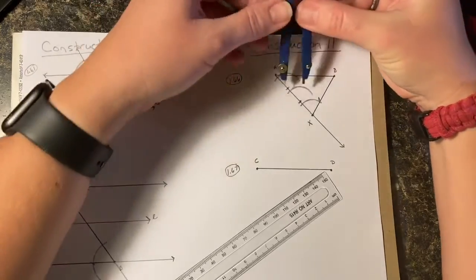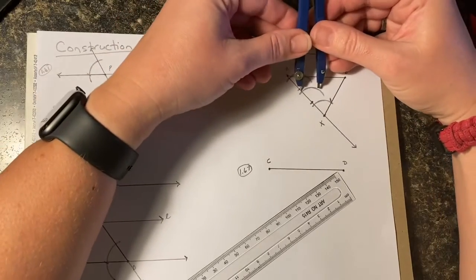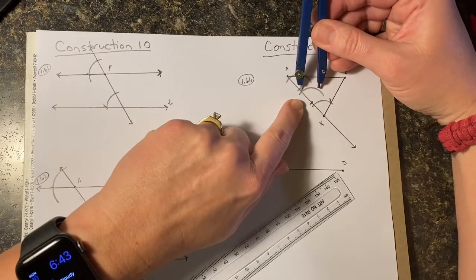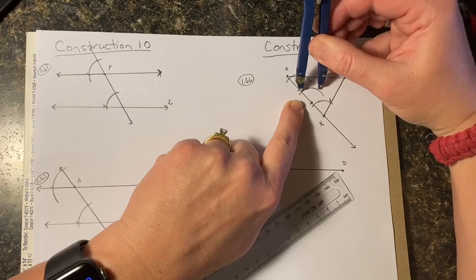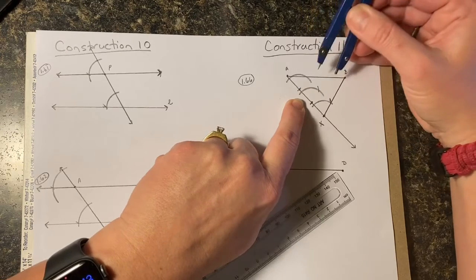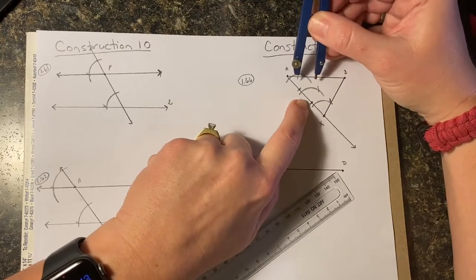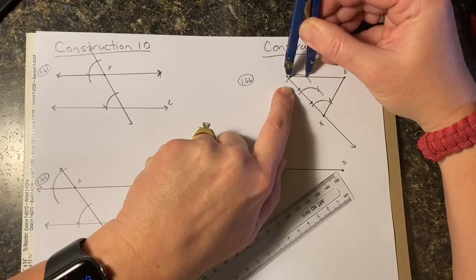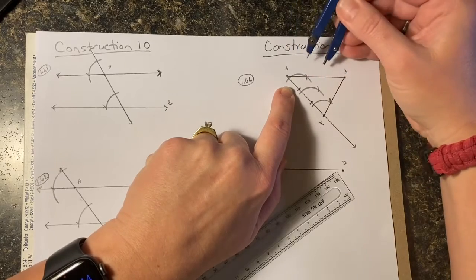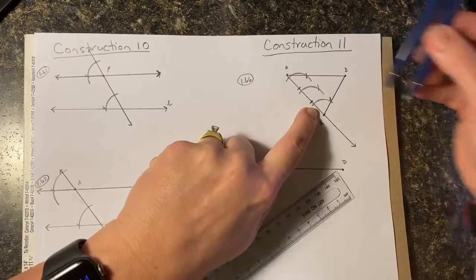Now, at each of these points, I'm going to come to my ray and put my pin in and mark each of my arcs, okay? So I did that for the middle one. Here's the top one, okay? There's a measurement now in each of my arcs.